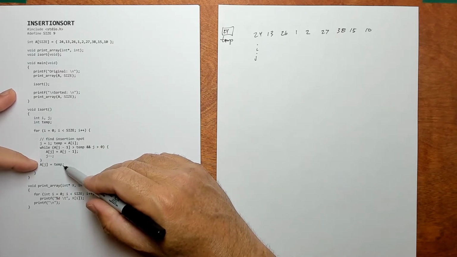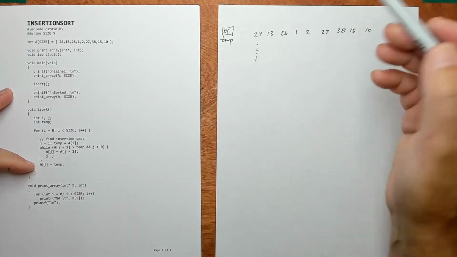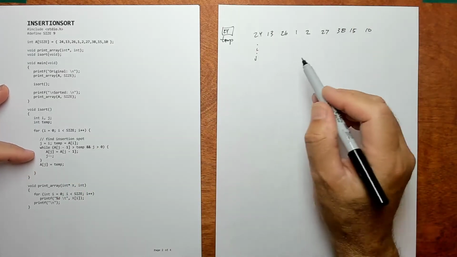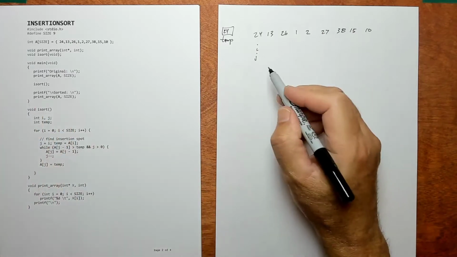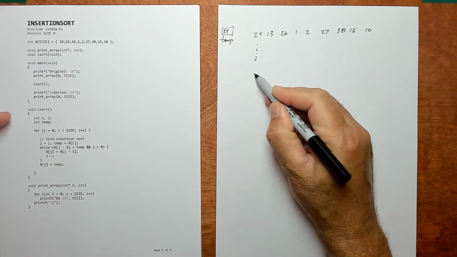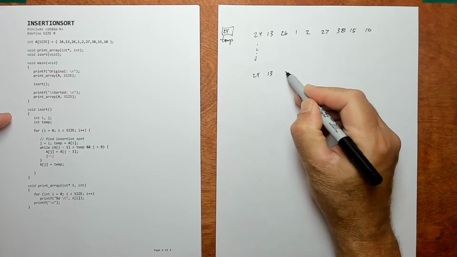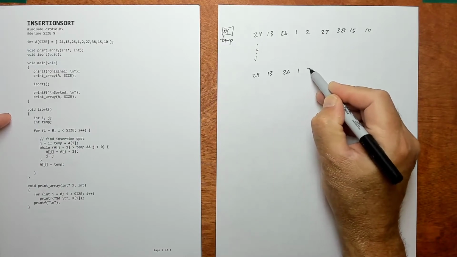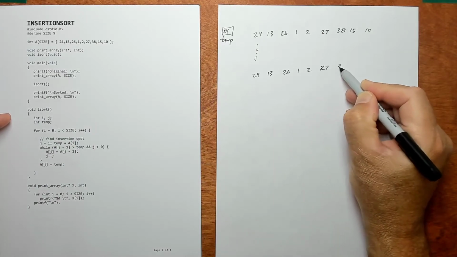Then a sub j equals temp just copies the 24 back to where it was. So in the first loop, nothing much happens, just a weirdness of the implementation detail, is what we say.